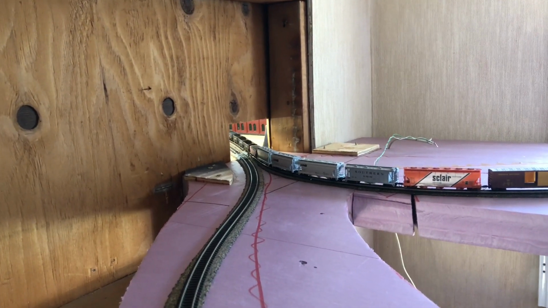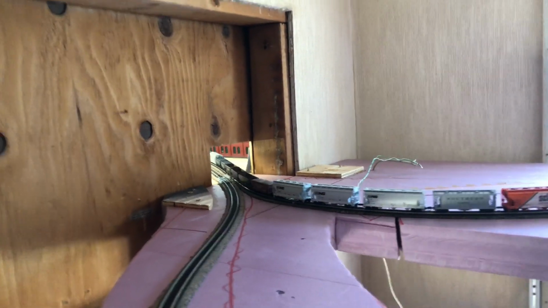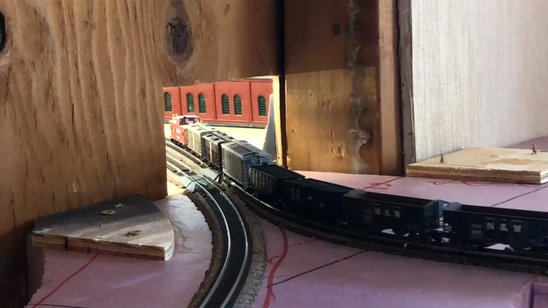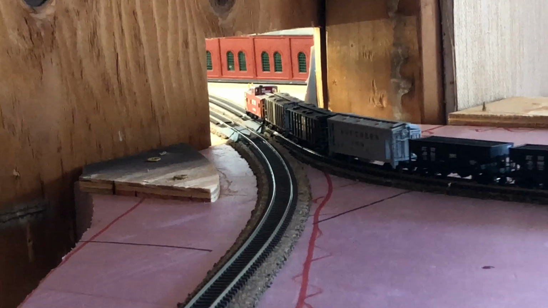So I'm gonna just show you real quick. This is like the end of the train here. It's coming through the entrance after the cement cars there. We got the caboose, and see, the engine is nowhere near in sight yet.